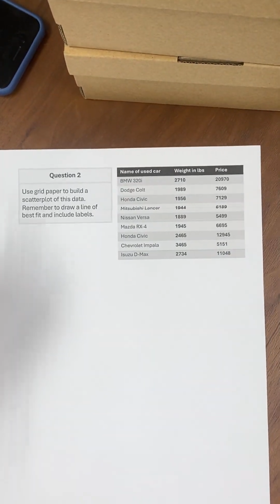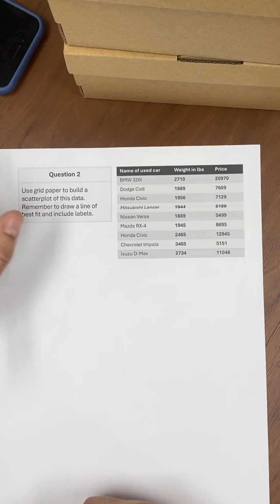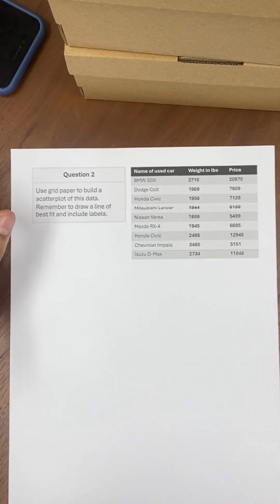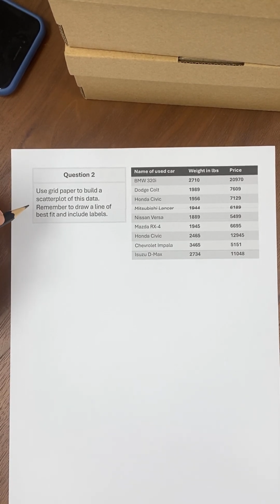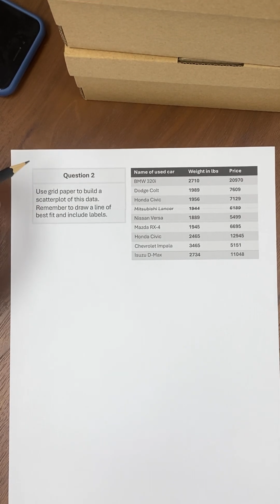Question number 2, I really don't enjoy. Question number 2 is a test of your skill for understanding how the scatter plot is constructed, even though typically it's calculated by a computer and you will never be asked to make one by hand again. But before you can do it on the computer, you have to understand how to do it by hand.